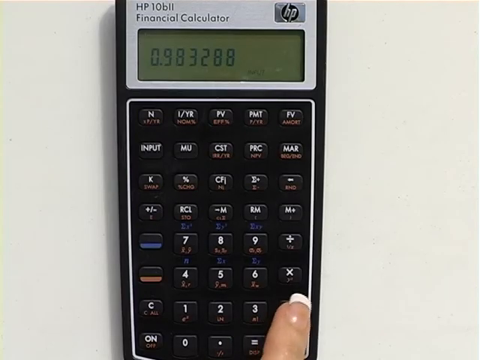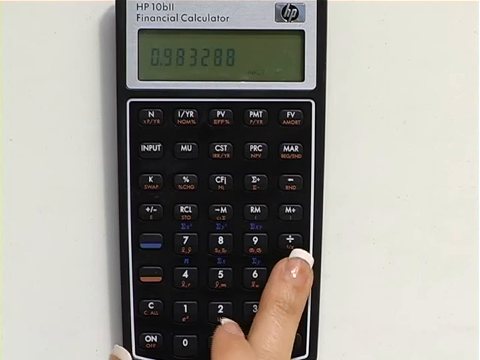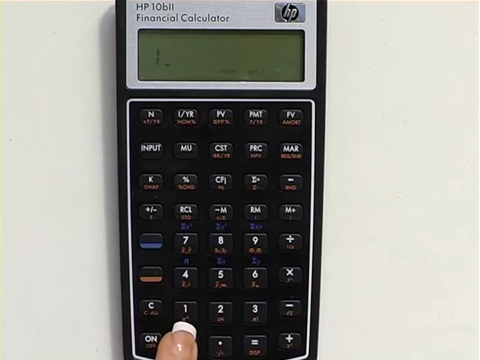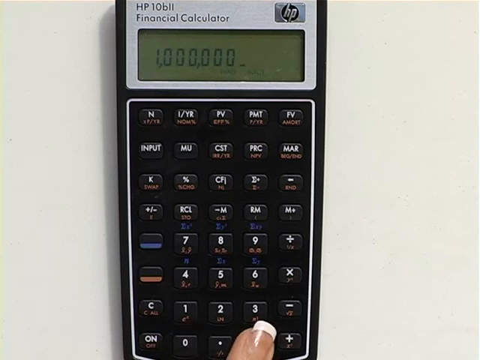We multiply that with the nominal value of 1,000,000. That gives you 983,287.67, which is the consideration.